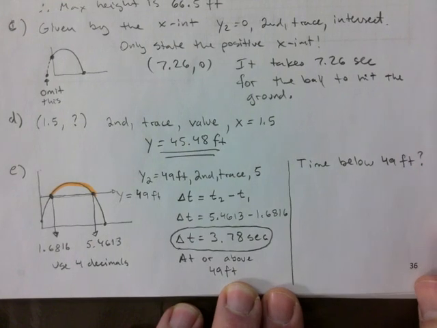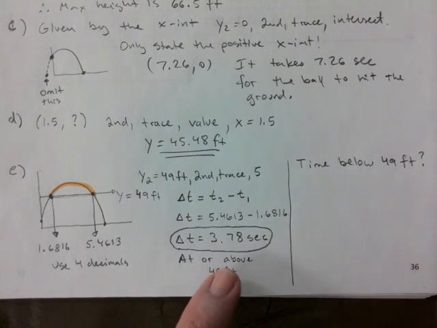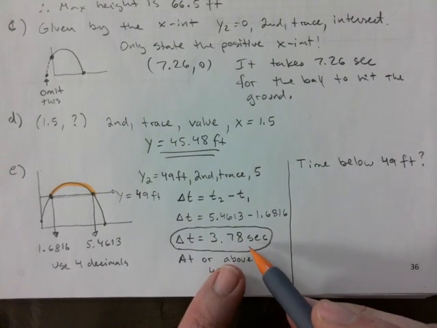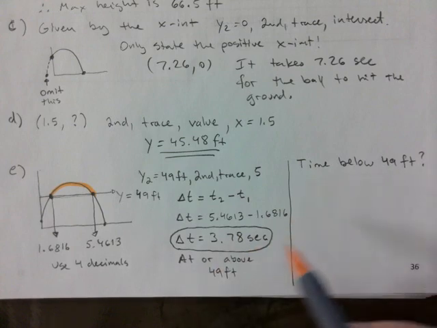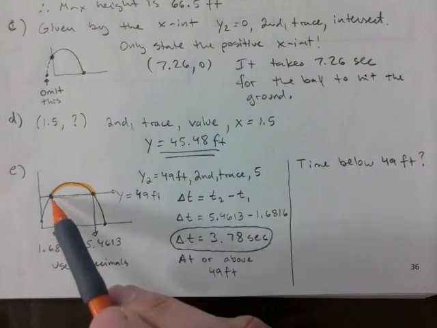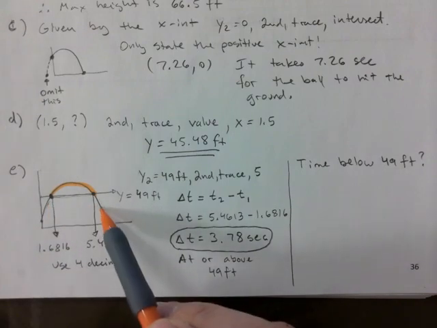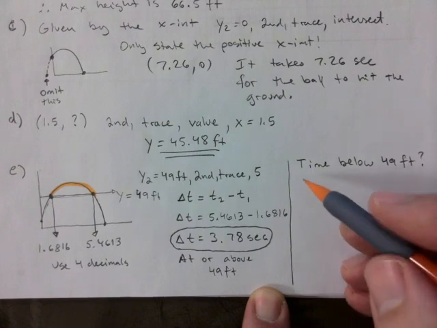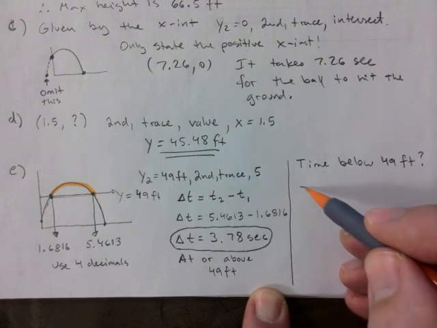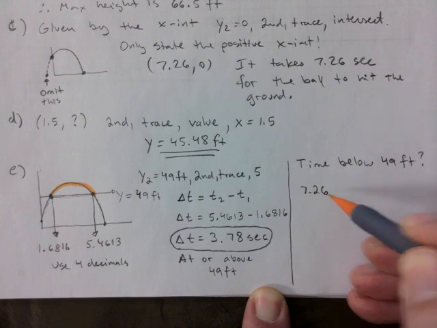What if I asked you, hey, if you know how much time was spent at or above 49, how much time did it spend below? So we're interested in these sections right here, this one and this one. The easiest way to do it is we just go 7.26, that's the total time.